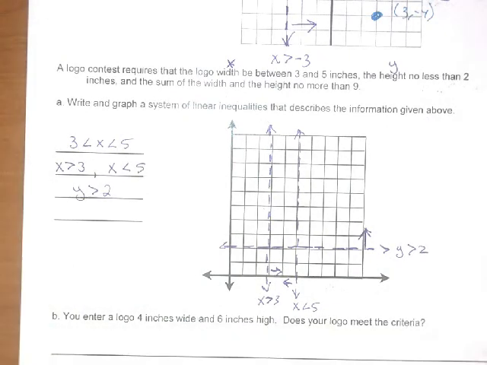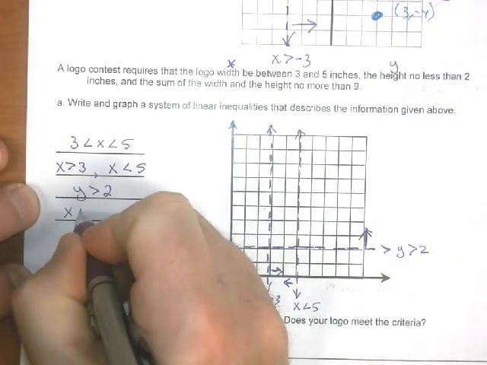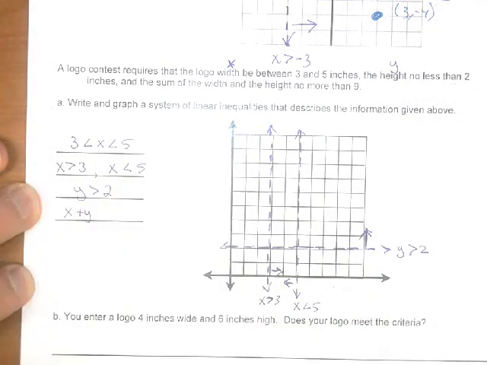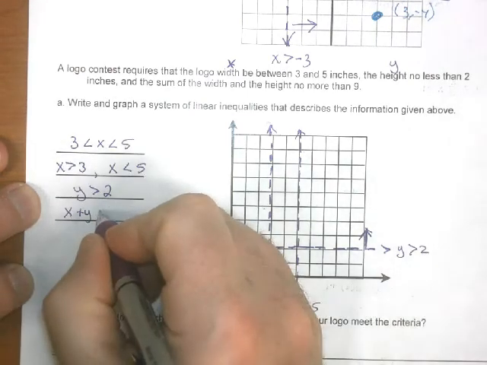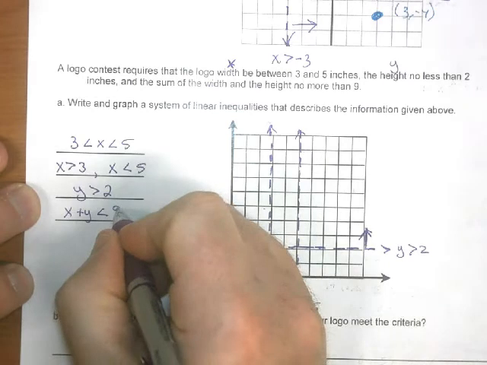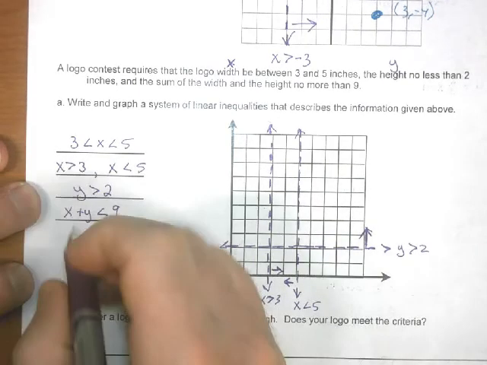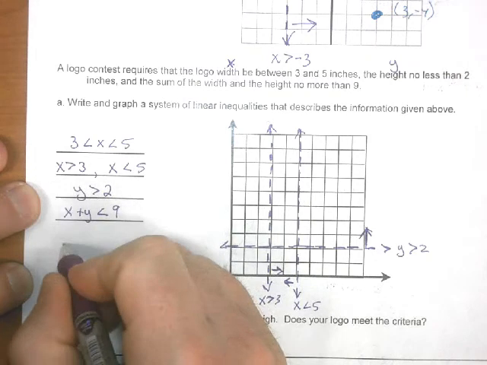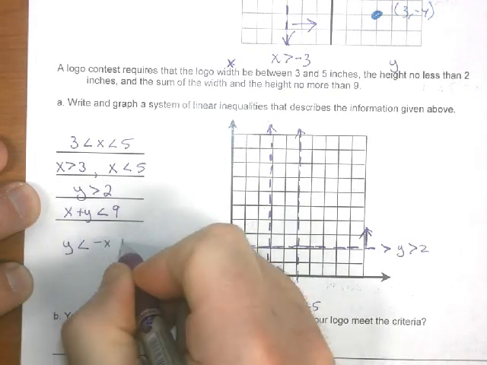So right now, these are all the possible answers. We still have one more here. The sum of the width and the height is no more than our 9 there. So the sum of the width and the height, that's adding those together. And again, no more than, so we're maxed out at 9. We can't go above 9.